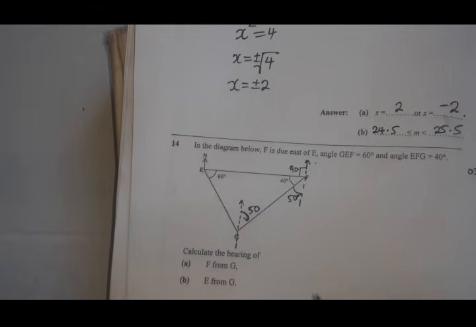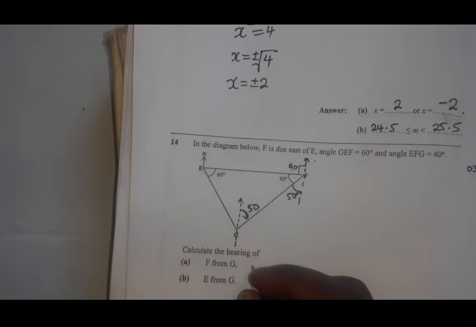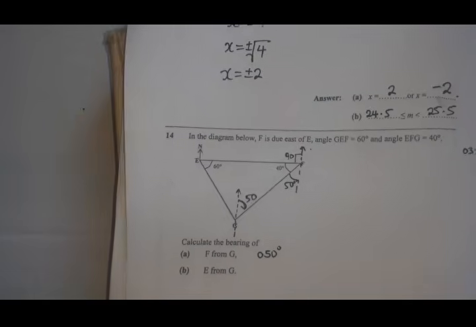It's 50. So this one here, the bearing of F from G is going to be 0.5 degrees. So that is what we are going to get here, 0.5 degrees.